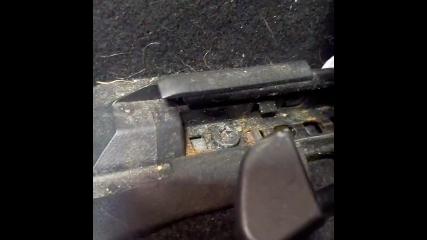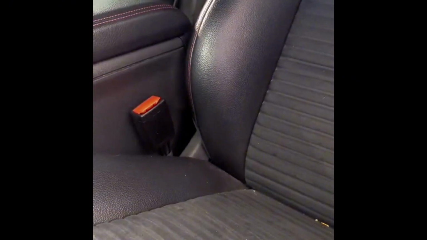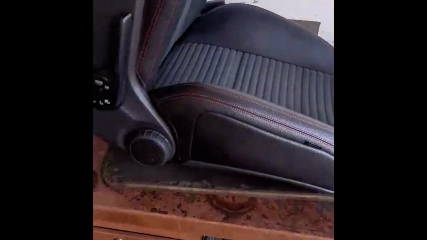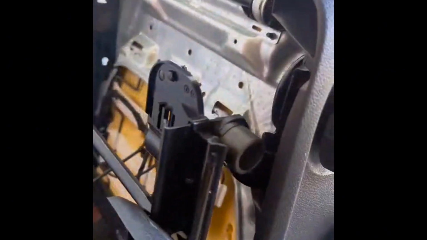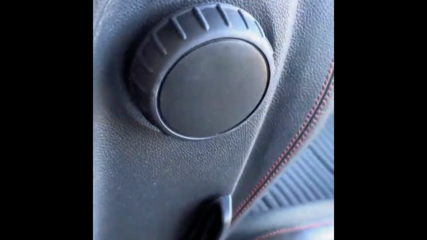A-Class, back seat, pull there, plug goes out, two more on the back. We're going to take the seat out and see from there. And she's out. Front bolts are T50, rear ones E12.